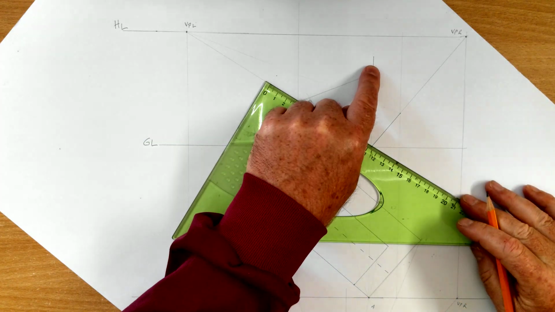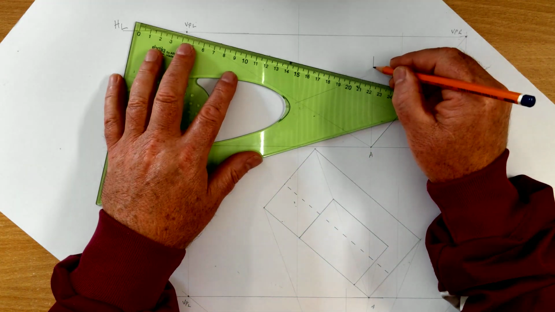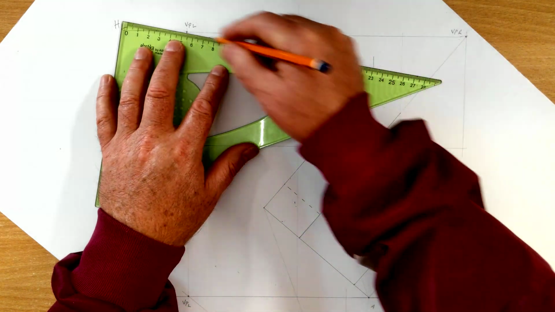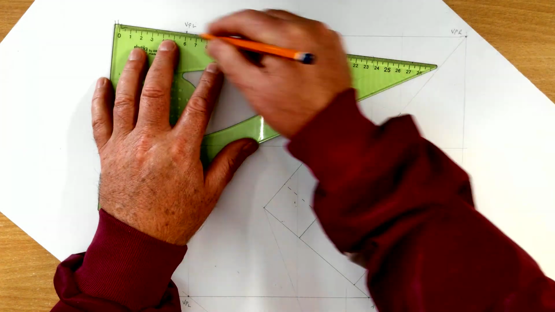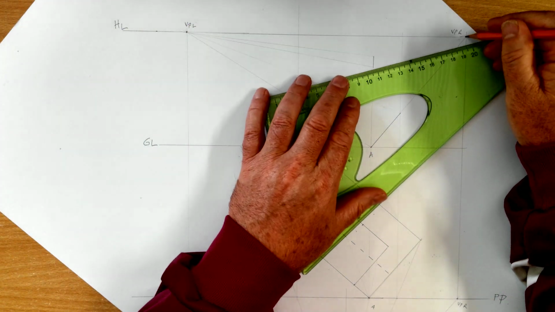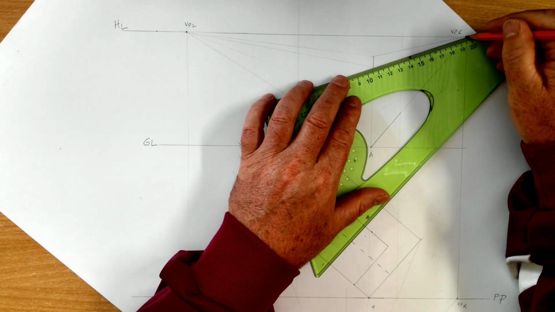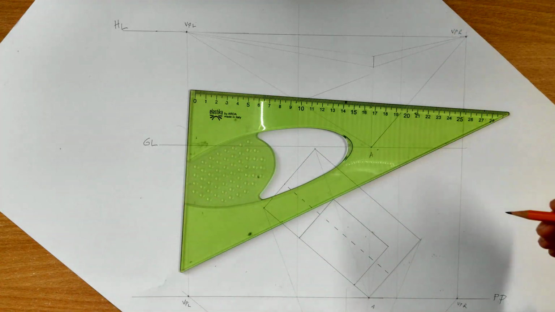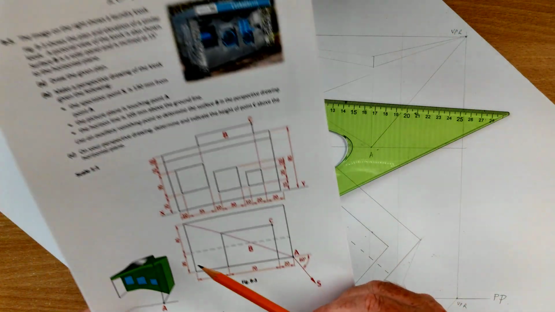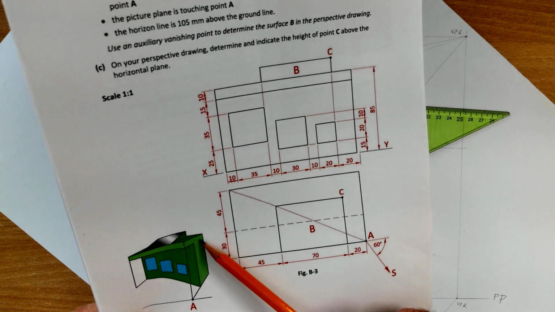So that there is the front corner, and I can vanish that to the left and to the right. And that gives me the side of this going back there.